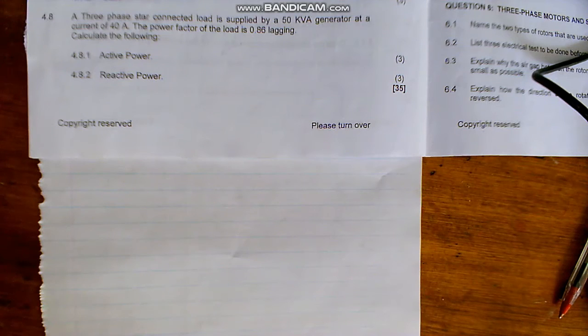Okay, the next question says a three-phase star connected load is supplied by a 50 kilovolt amp generator at a current of 40 amps. The power factor of the load is 0.86 lagging. Calculate the following, the active power. So you can use the formula P is equal to VI cos theta, but it doesn't look too realistic. So we're going to use the one we normally do for 3-phase: root 3 VL IL cos theta.